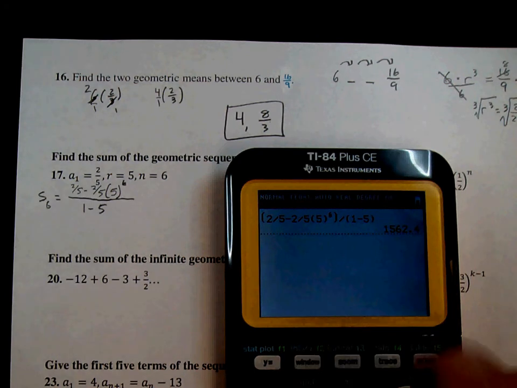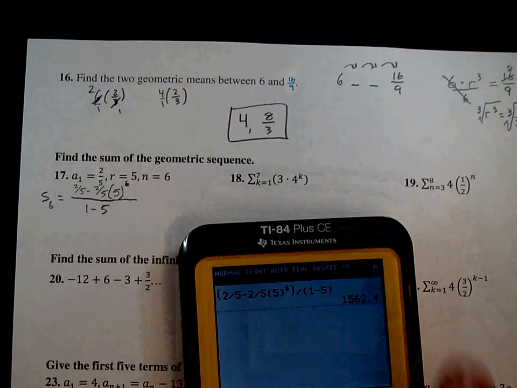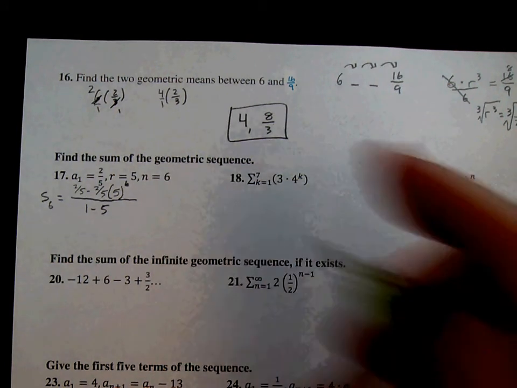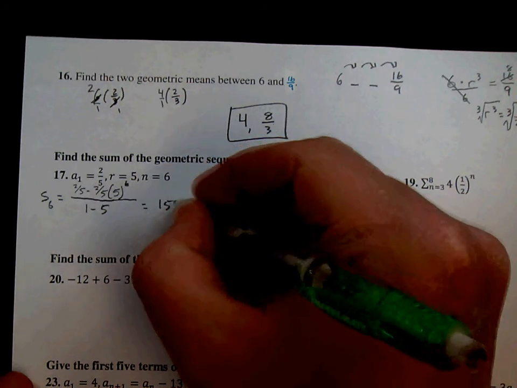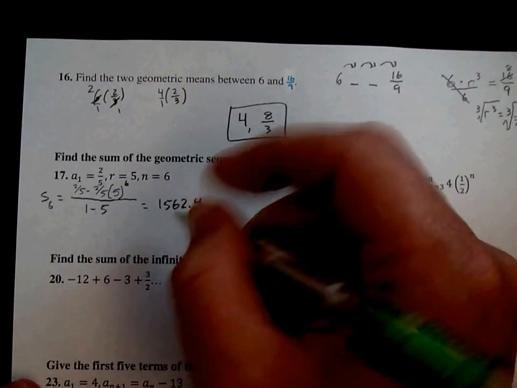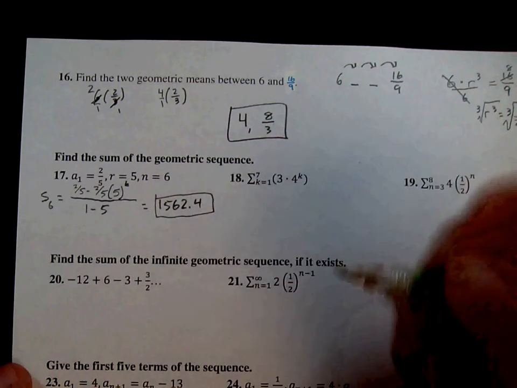1,562.4. I'm okay with having it as a decimal. I'm okay too if you give your answer as a fraction. That's certainly allowed. Sometimes that depends on what calculator you're using or how you're entering it in, what it defaults to. There we go.